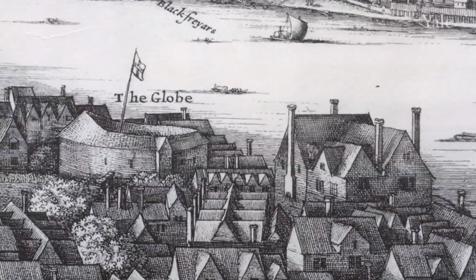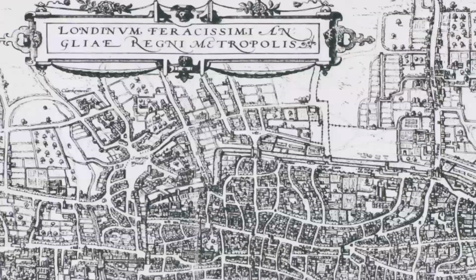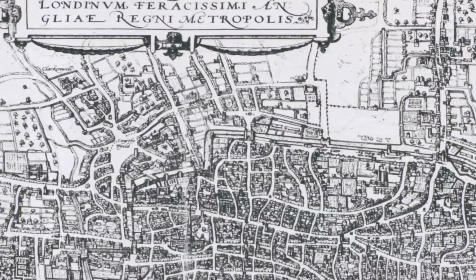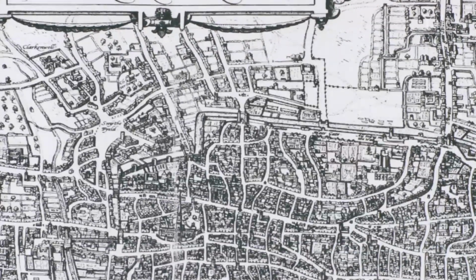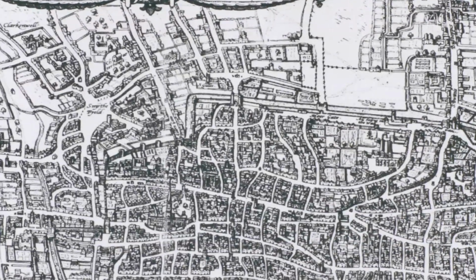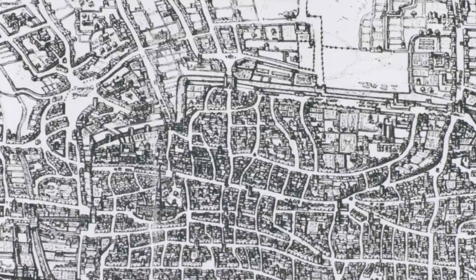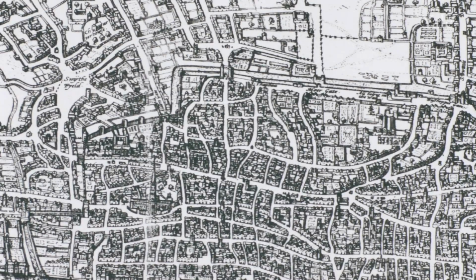So there were plague epidemics in 1578, 1593, 1603, and whenever they came around, the plague would tend to wipe out 14 to 20% of London's population. And so not surprisingly, the Queen had to do something.